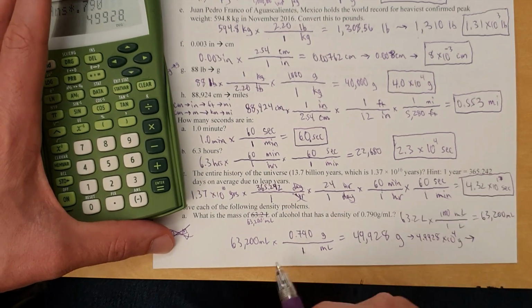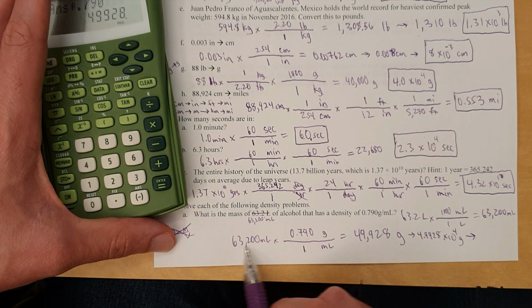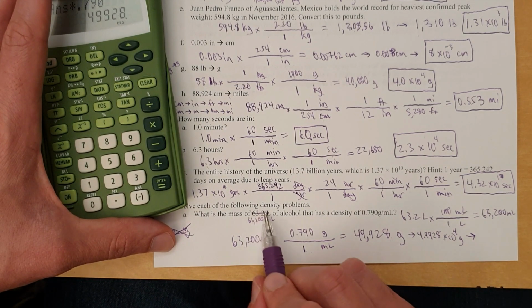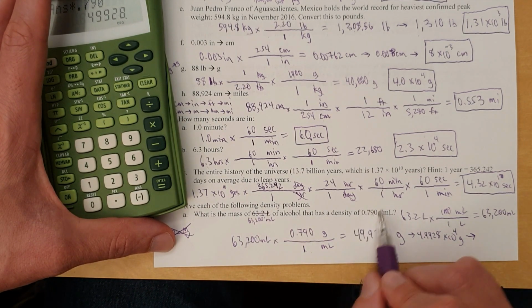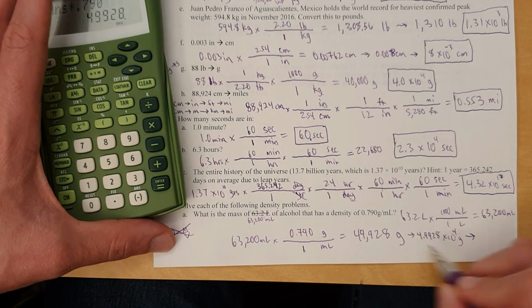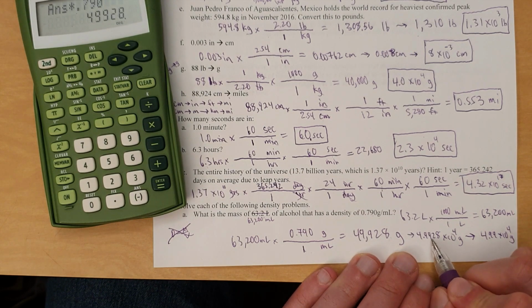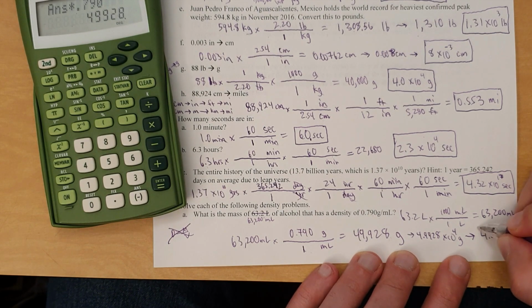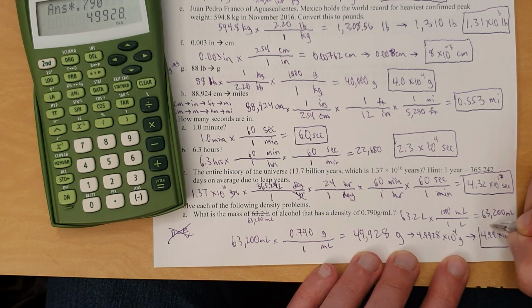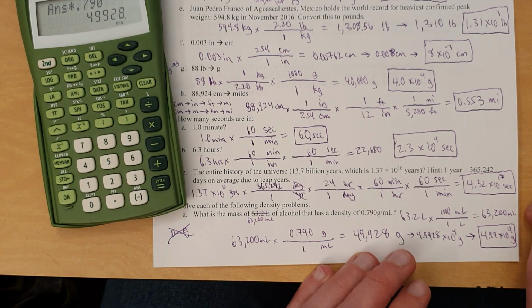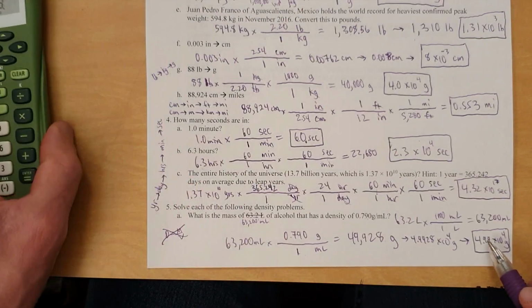And then we got to round for sig figs. This is 3 sig figs, because this came from 3 sig figs right here. So we have 3 sig figs here and 3 sig figs here, so we better round to 3 sig figs here, which makes it 4.99 times 10 to the 4th grams. 4.99 because the 9 is next to a 2, and so it means it rounds down. All right, so that's what that looks like. That's the mass of that much alcohol.